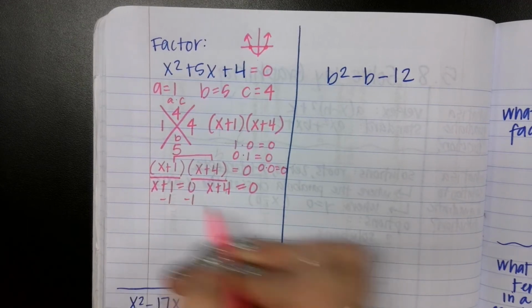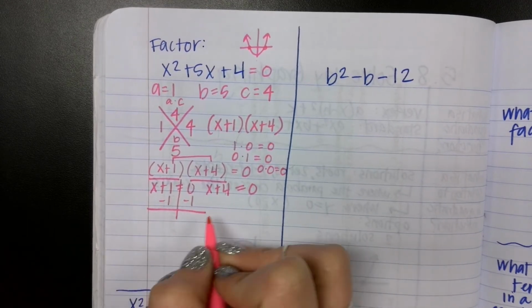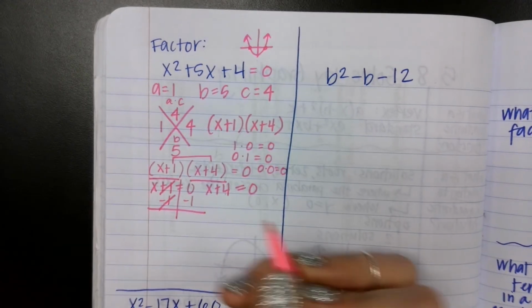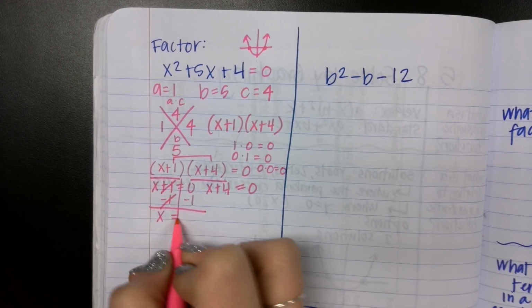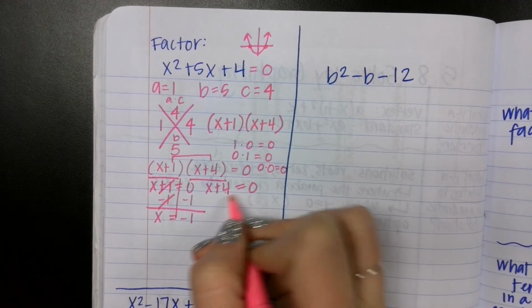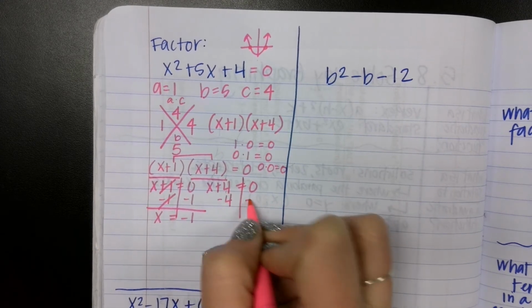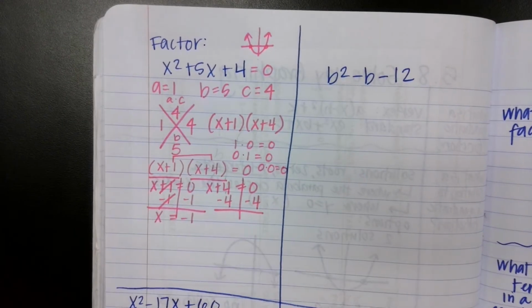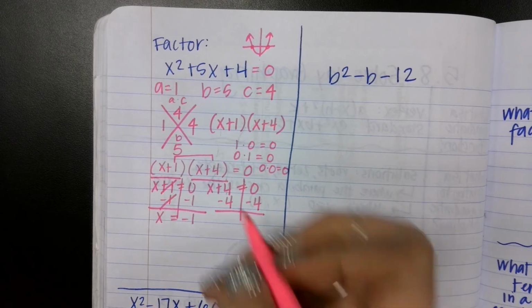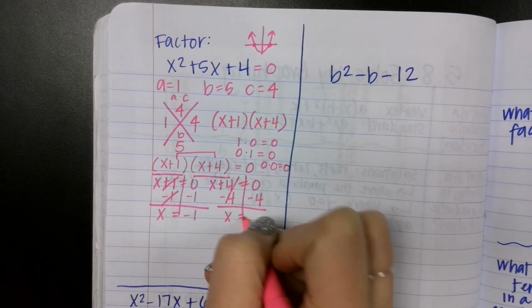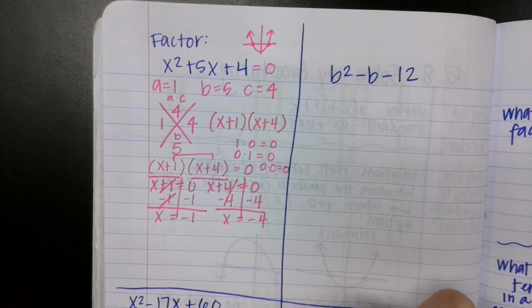So we would subtract 1 from both sides, inverse operations, cancel the 1 out, and I'd get x equals negative 1. I'm going to do the same steps for this one. Subtract 4 from both sides, x equals negative 4.